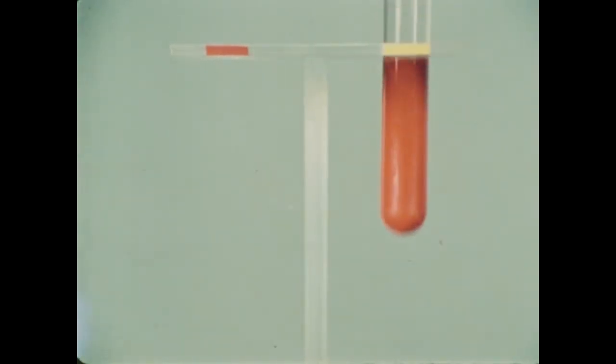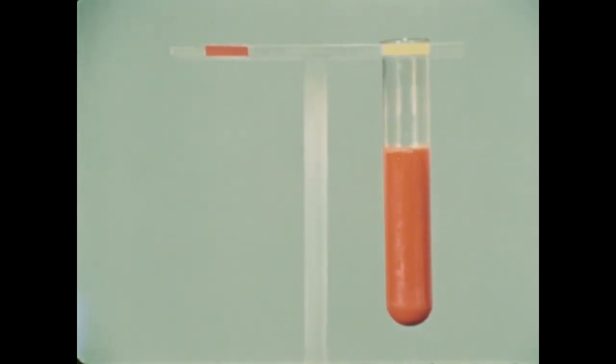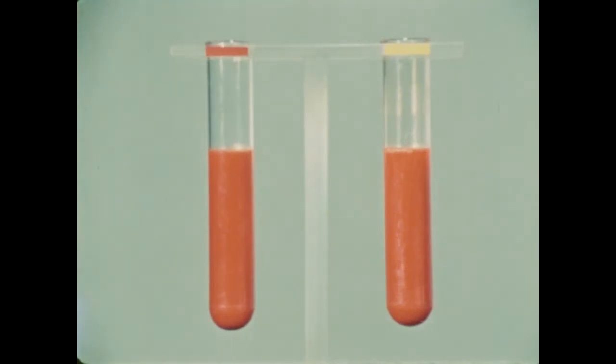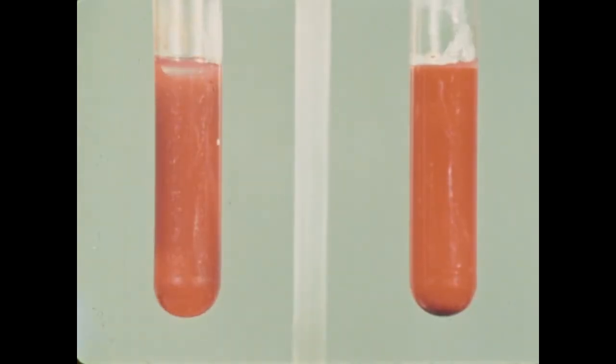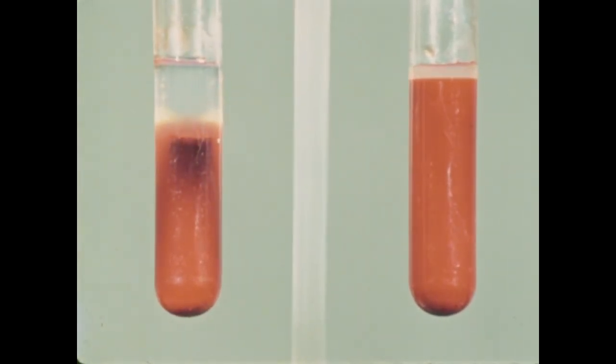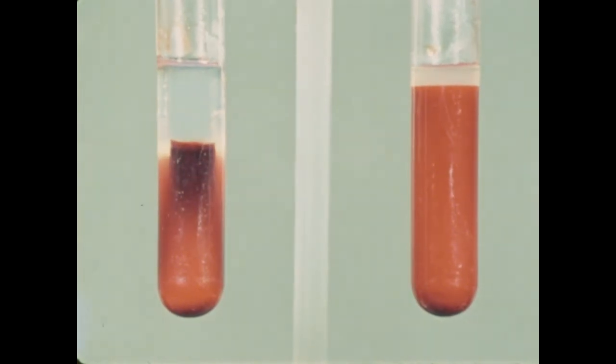One more demonstration will show the difference between blood plasma and blood serum. Blood with an anticoagulant is on the right, normal blood on the left. The pale liquid collecting at the right is plasma. The liquid separating from the blood clot on the left is serum.